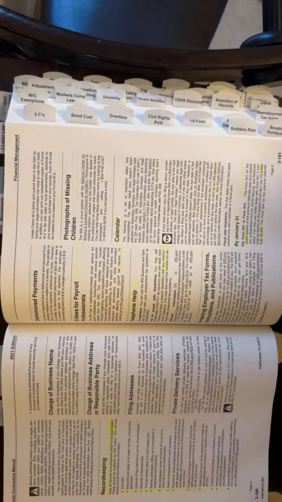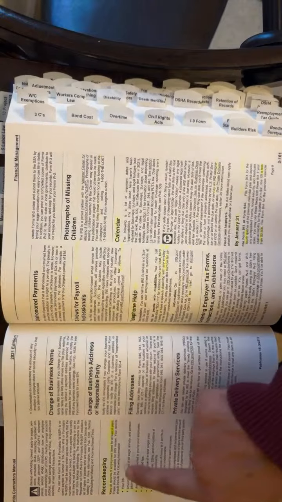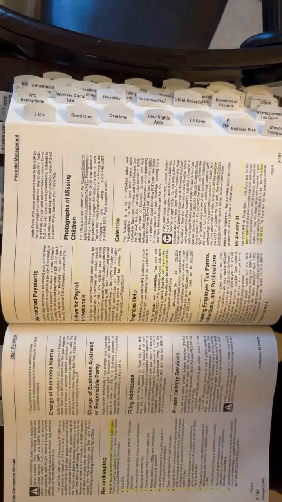Another important page here is record keeping. Keep all the records of employment taxes for at least 4 years. Okay, highlight that part, and then next page 3161.